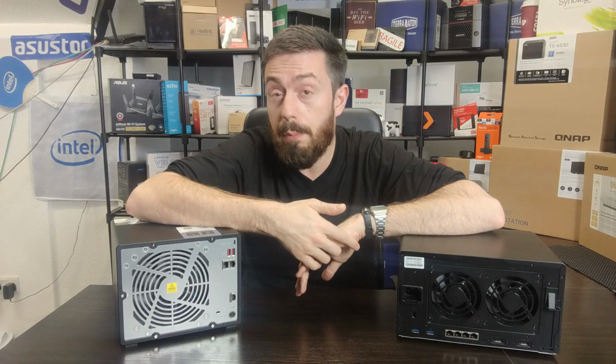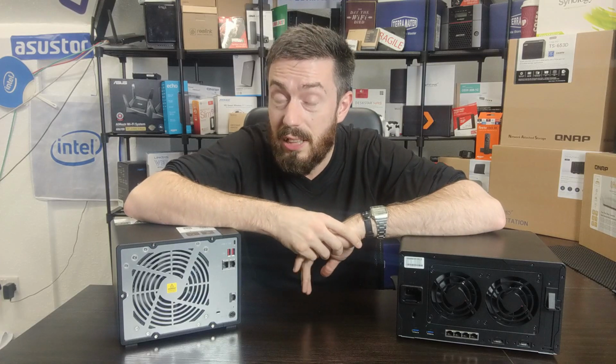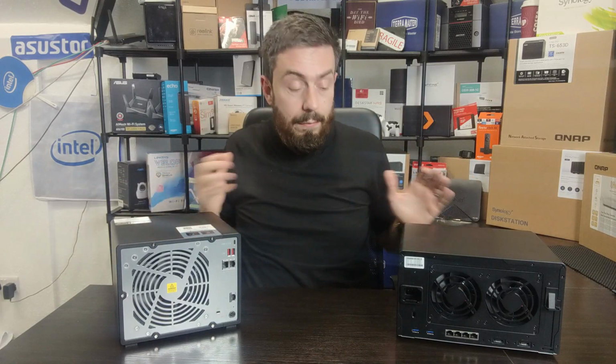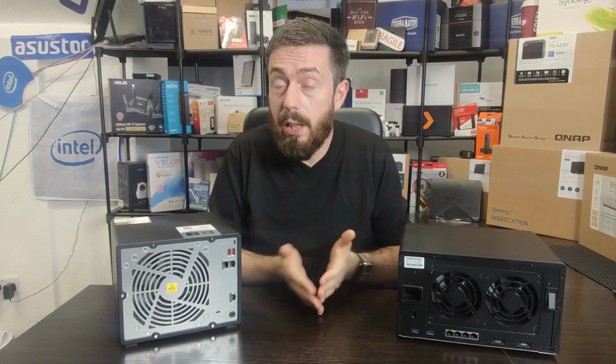Now, another area is, of course, warranty, with both of them arriving with 3 years of manufacturer's warranty that can be extended to 5 by the purchase of an additional license, and both of them do arrive with the full complement of applications that both brands have on offer to you, the end user.